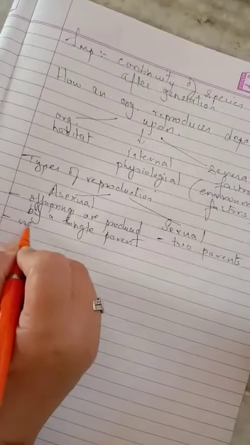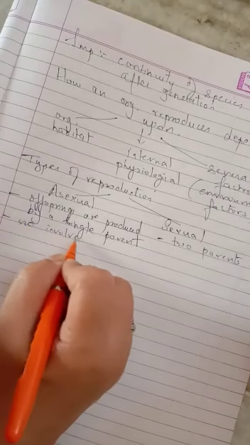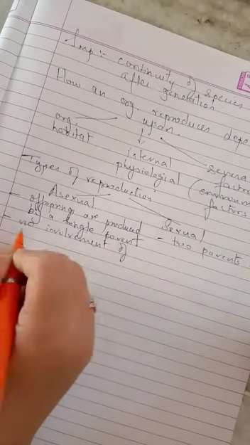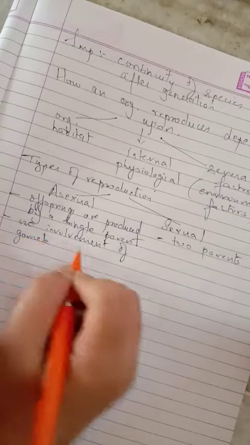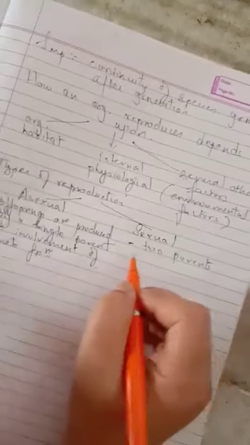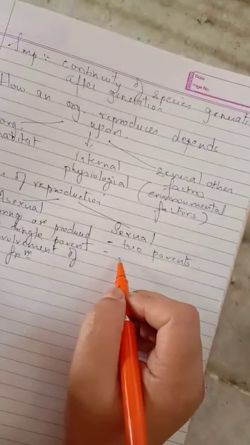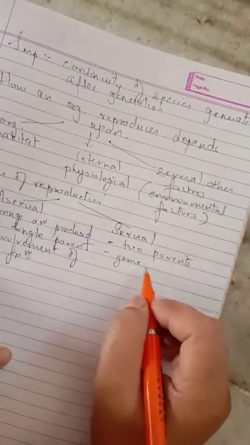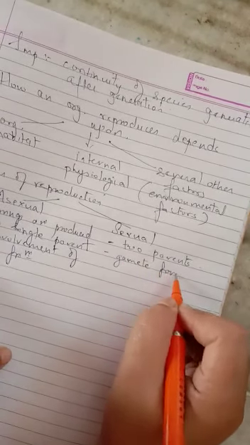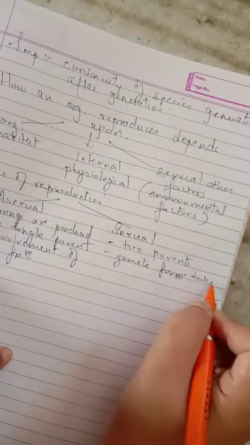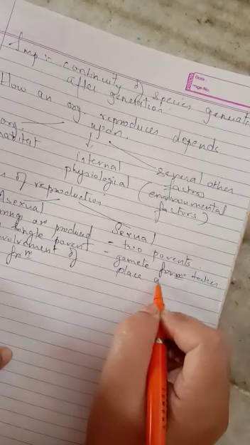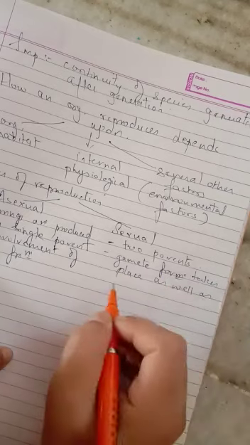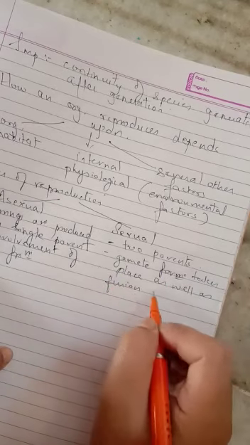Whereas in sexual reproduction, gamete formation takes place, as well as fusion of gametes.